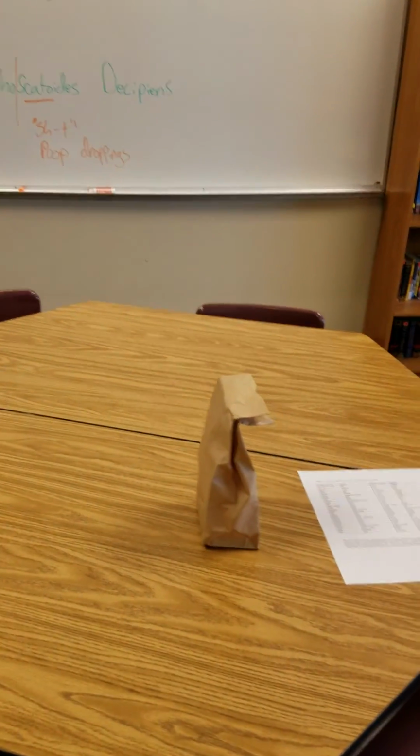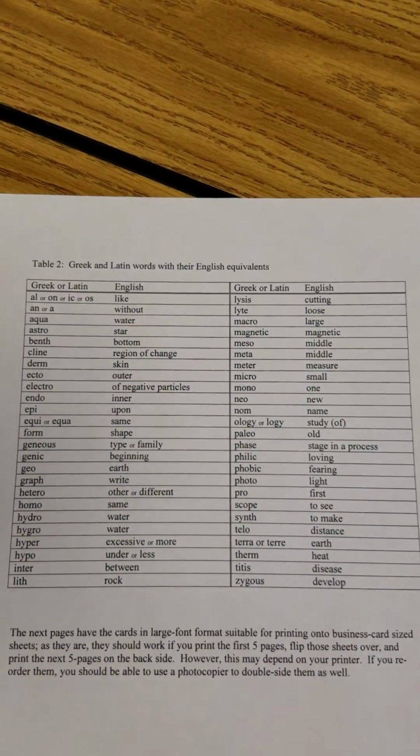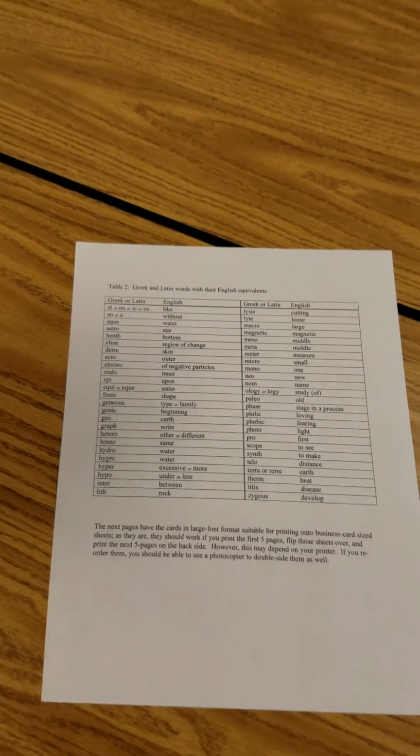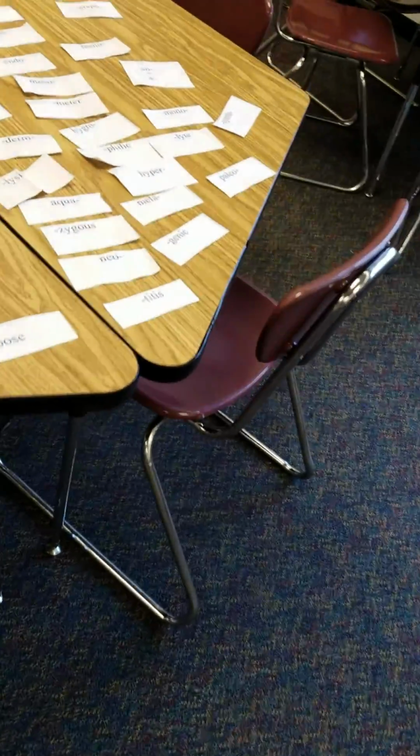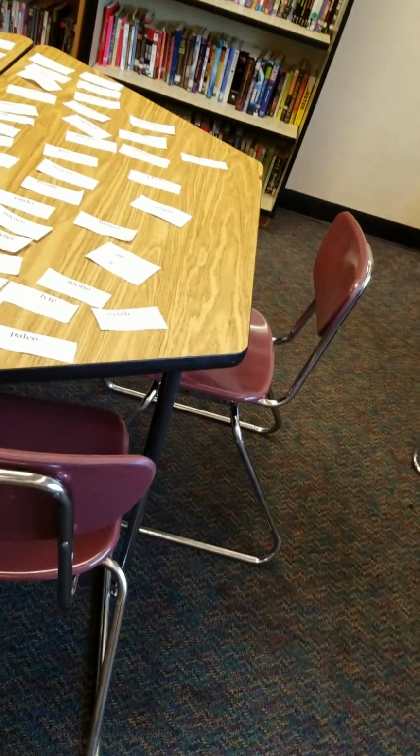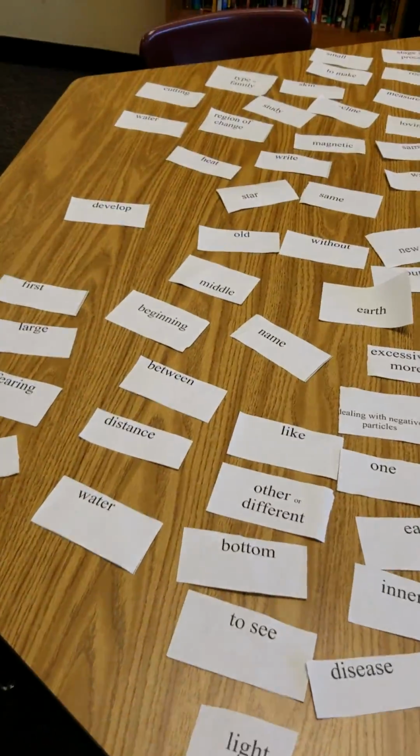Now, on your tables, you'll see that you have a bag as well as a chart of Greek and Latin roots. And what I want you to do is take the bag, I want you to empty out its contents. And what you'll see are a bunch of cards that have words on them, or roots or affixes. And I want you to separate the Greek and Latin affixes from the words that you might recognize regularly.